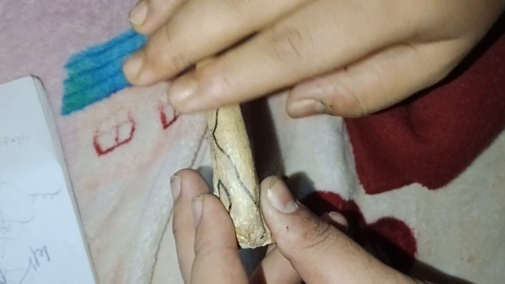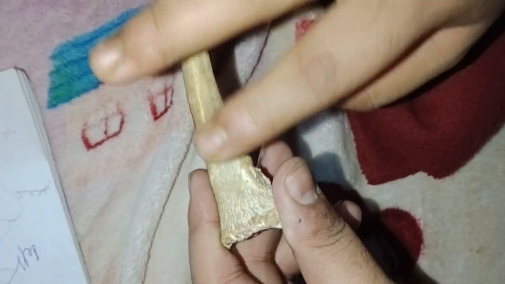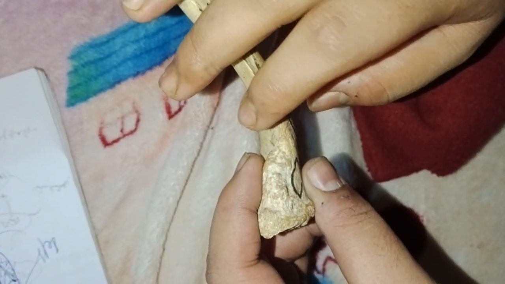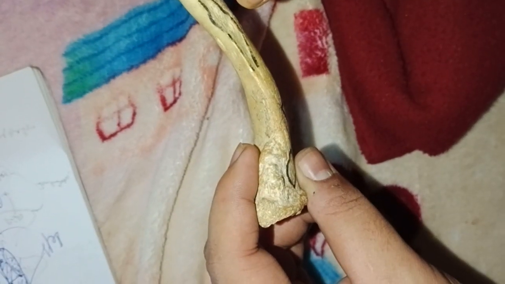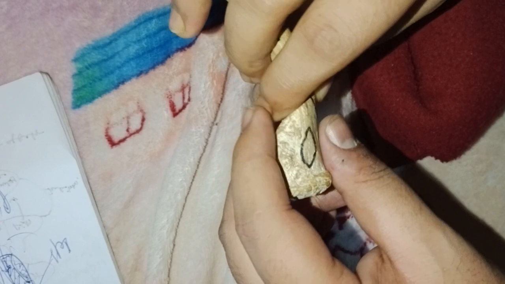In the anterior surface, there is attachment of the pectoralis major muscle, and in the posterior surface, there is attachment of the sternohyoid muscle. The inferior surface has a ligament which is known as the costoclavicular ligament.